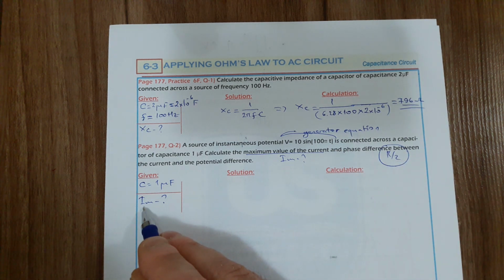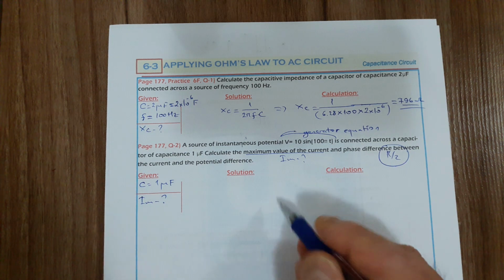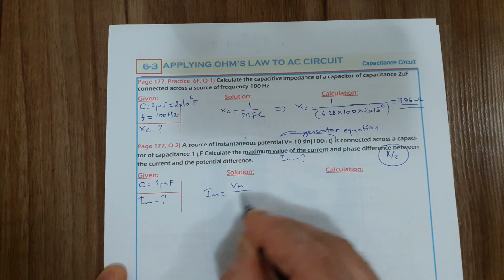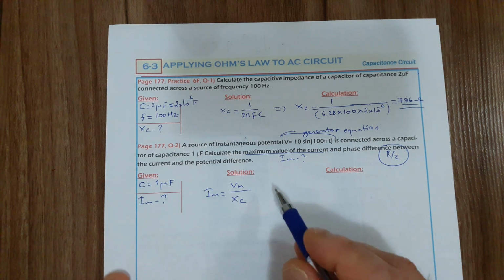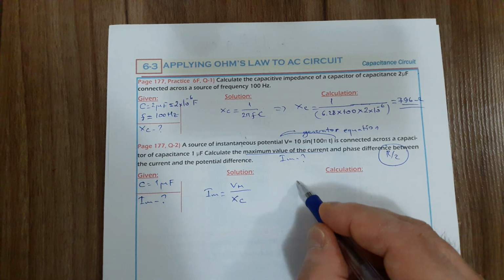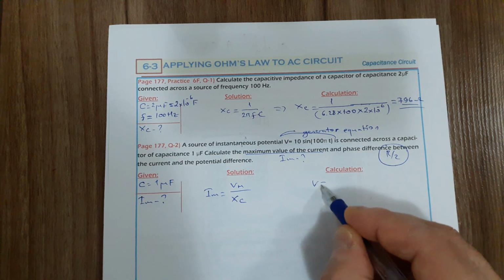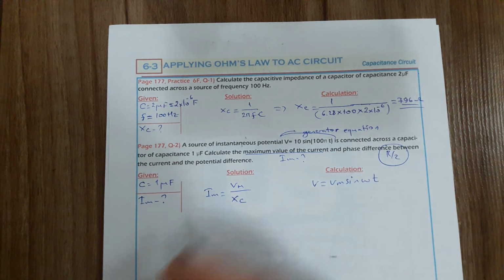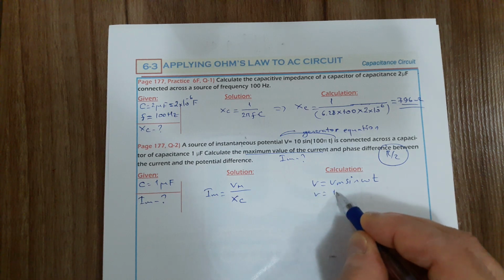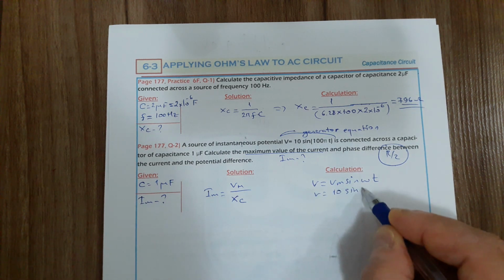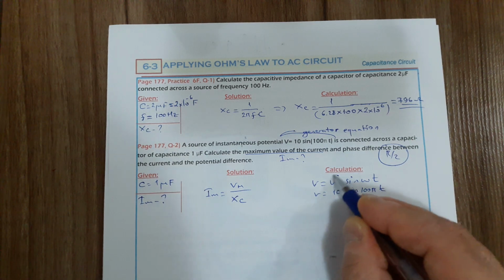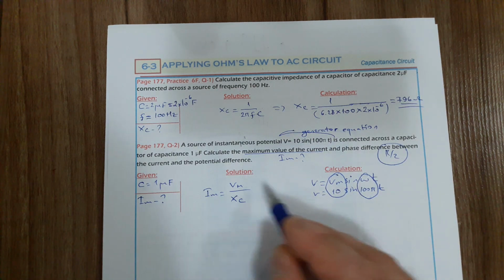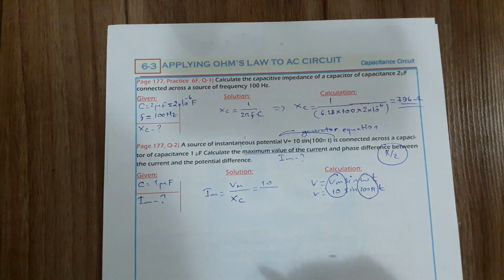So we will calculate the maximum value of the current. The equation for calculating the maximum value of the current needs Vm over Xc. This is Ohm's law. Vm can be got from the equation because this generator has an equation Vm sine omega t. This is the generator's equation. So instead of Vm, it is written 10 sine, omega is 100 pi, t. That's why Vm is 10, omega is 100 pi. So Vm will be written here, which is 10, but we need to calculate Xc.